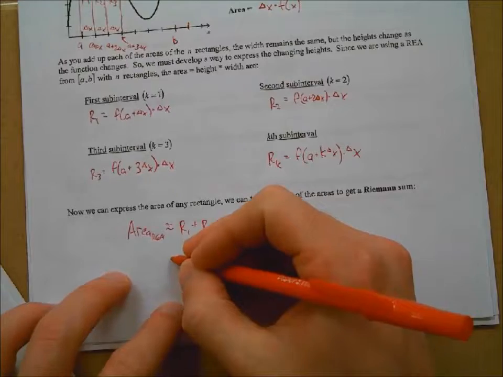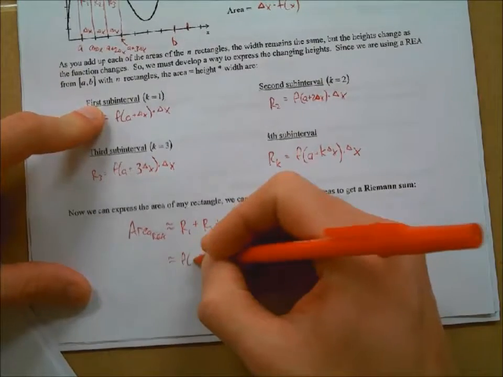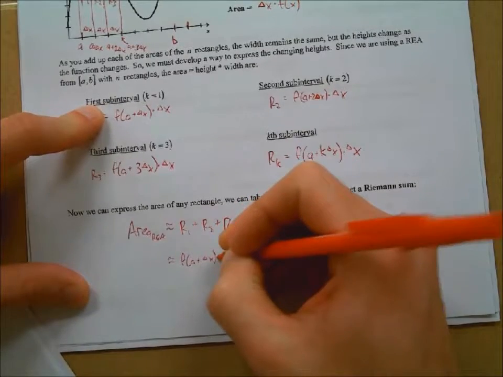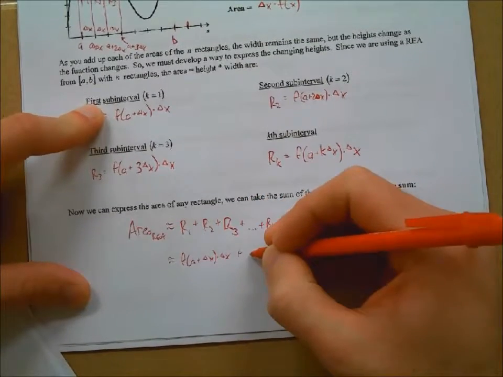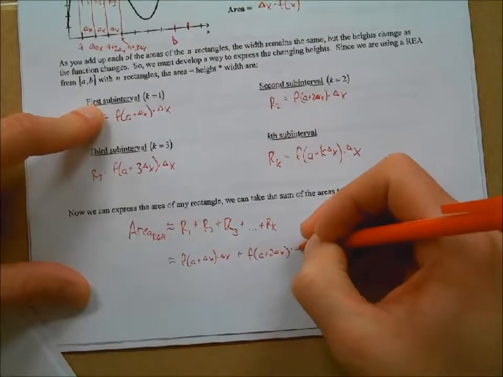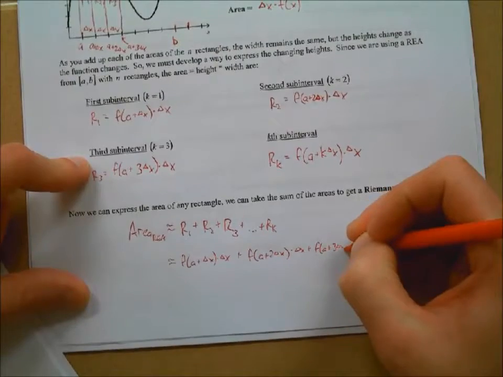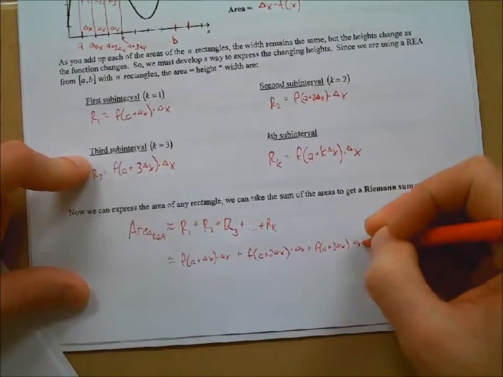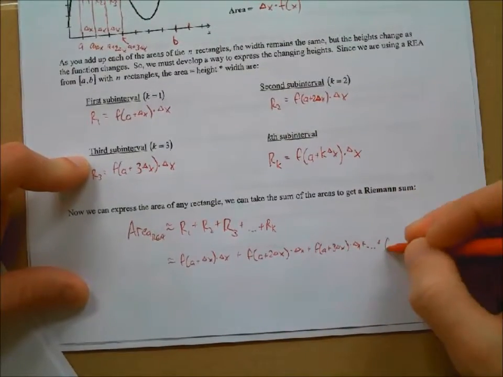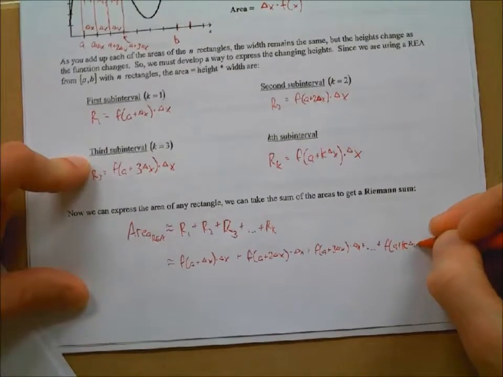According to the way that we wrote things here, r sub 1 was f of a plus delta x times delta x, plus f of a plus 2 delta x times delta x, plus f of a plus 3 delta x times delta x, plus f of a plus k delta x times delta x.